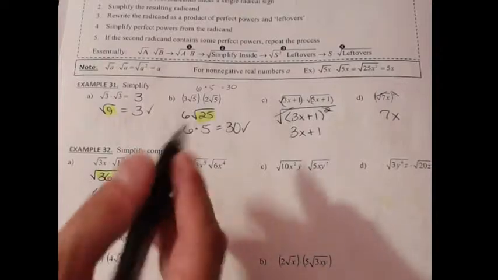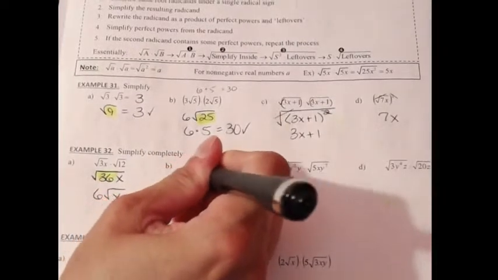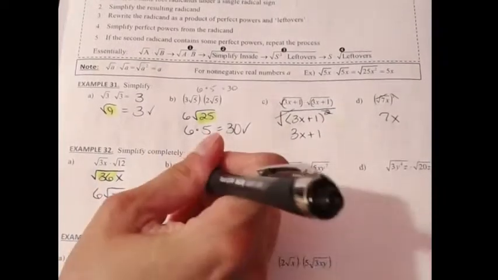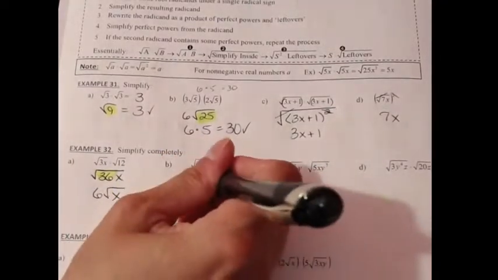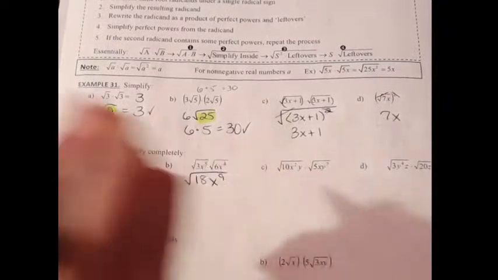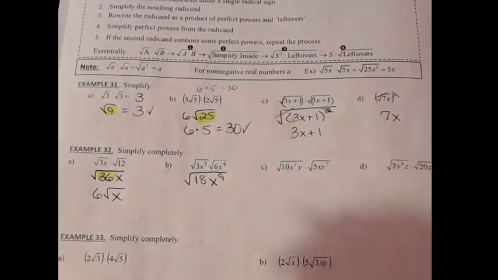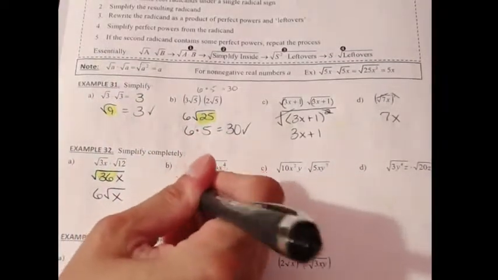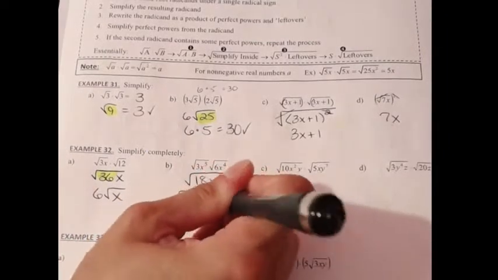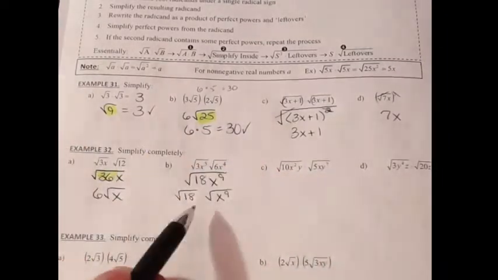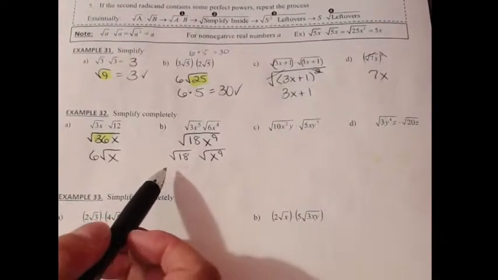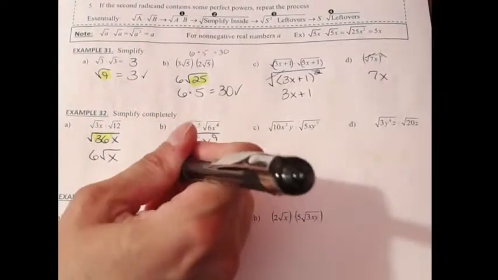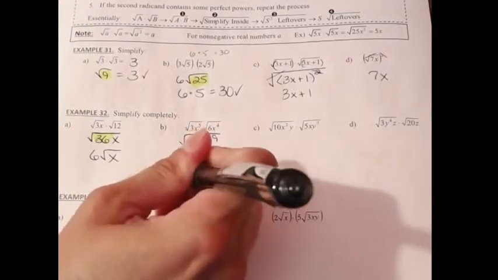So let's actually multiply these first. Why not? 3 times 6, 18. X to the 5th times x to the 4th. Keep the base, add the powers. All right, let's split them up. I have square root of 18, and I have square root of x to the 9th. With square root of 18, if I wanted to break this down into a perfect square and its other factor, that's going to be 9 times 2.